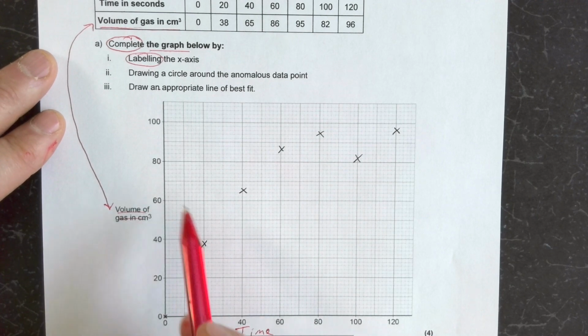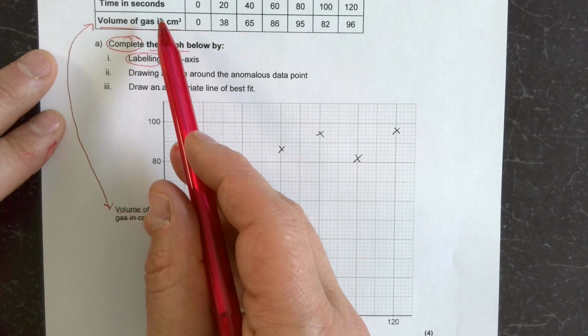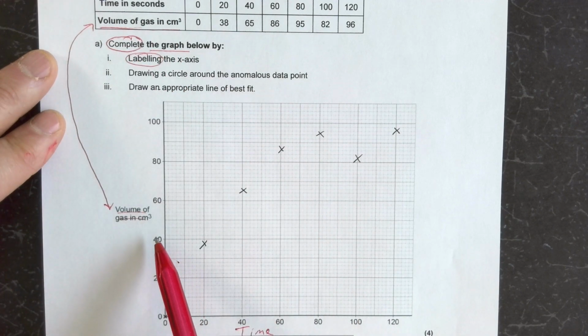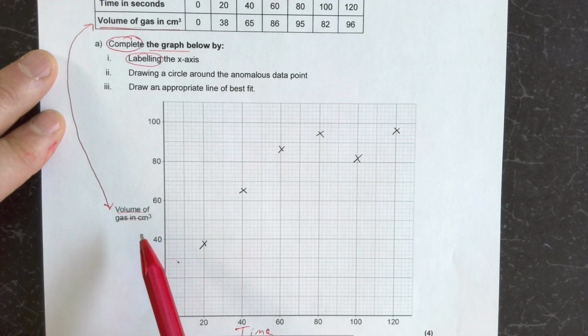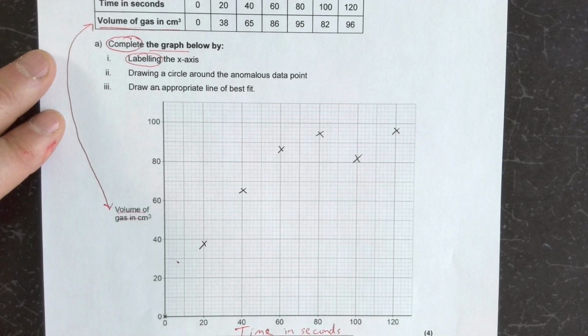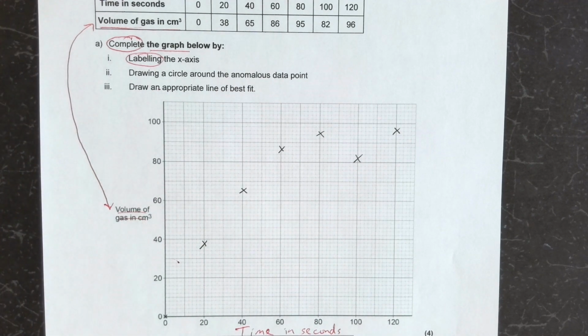They've copied the table here exactly onto the axis label. I would always recommend you do the same. So time in seconds. I know it might seem a little bit pedantic, but it's really worth not rushing, not panicking, and making sure you get that in as well.